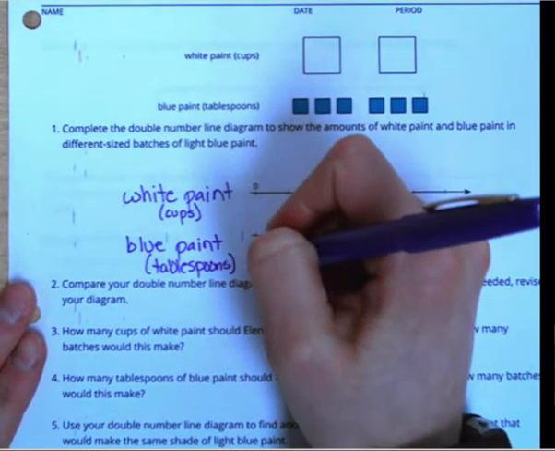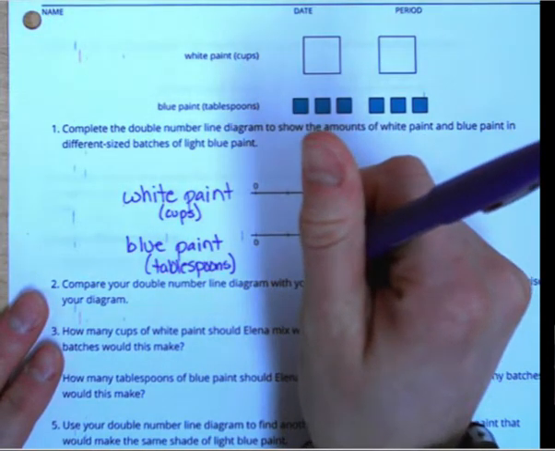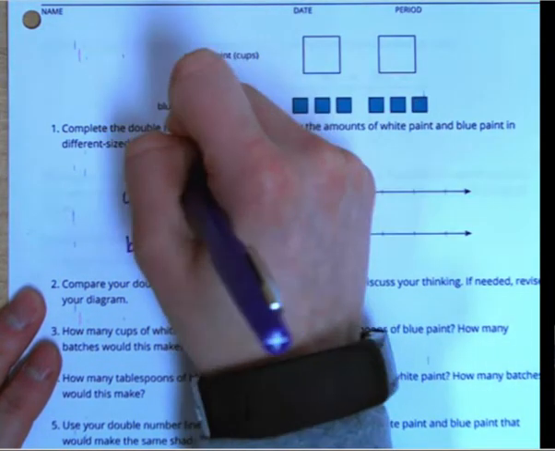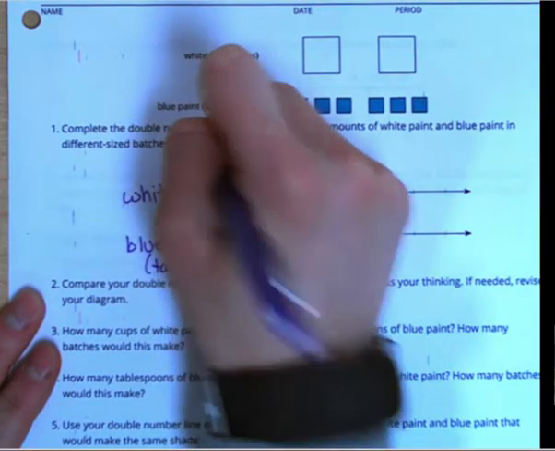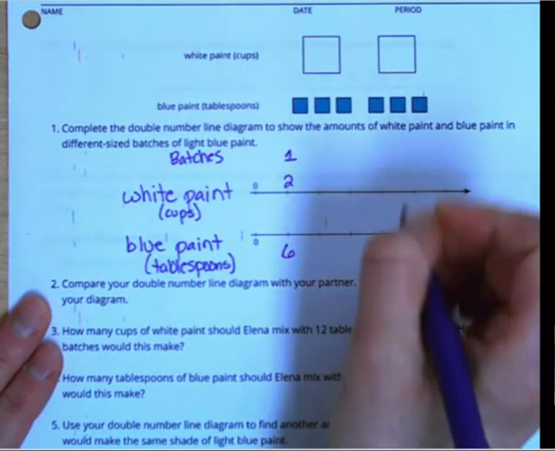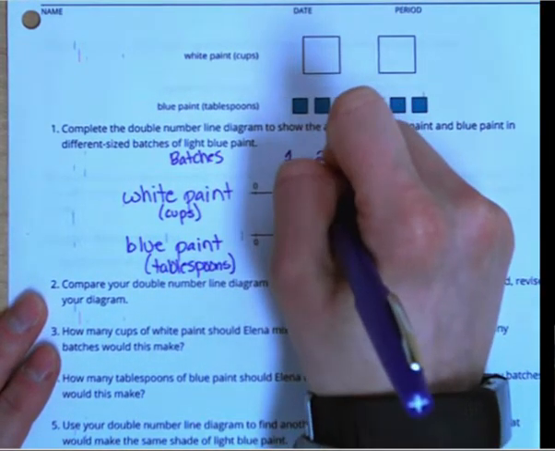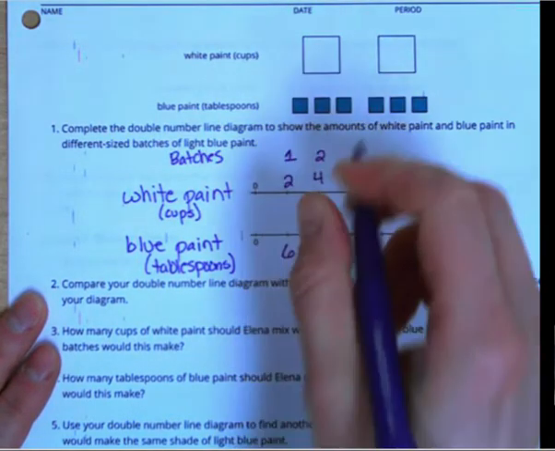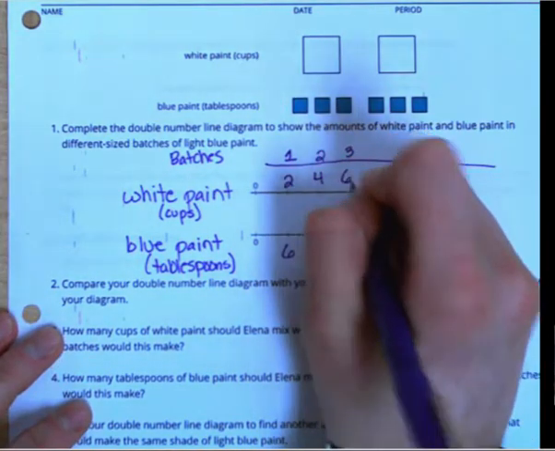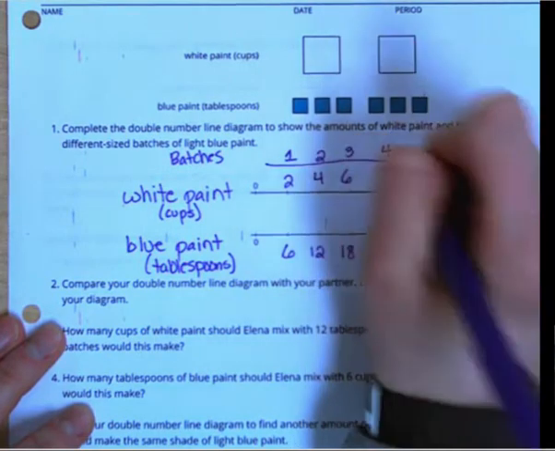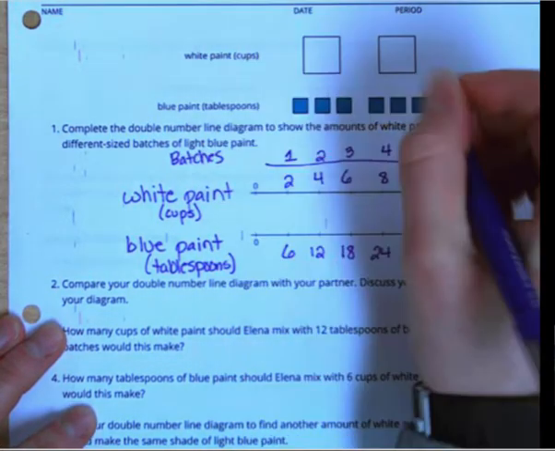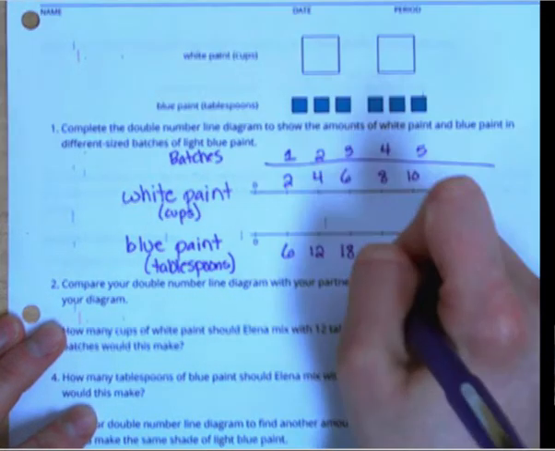If we have 1 batch, it would look like, so I'm going to put up here, batches. 1 batch would have 2 cups of white and 6 blue. 2 batches would have 4 and 12. 3 batches, maybe I'll put a line here so that we can tell the difference, would have 6 white, 18 blue. 4 batches would have 8 white and 24 blue. 5 batches would be 10 white, 30 blue.